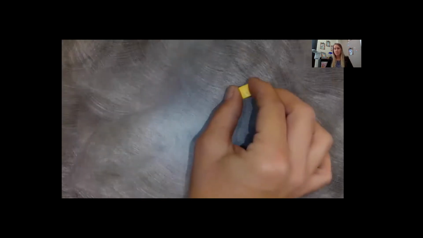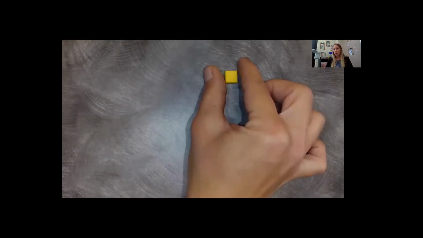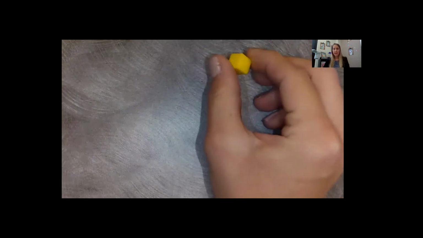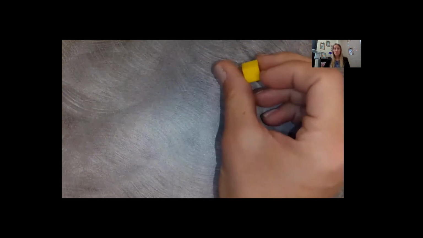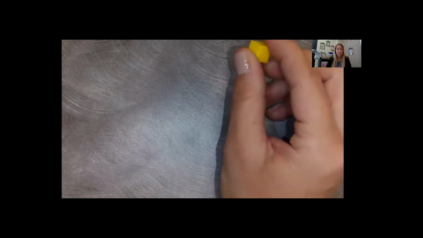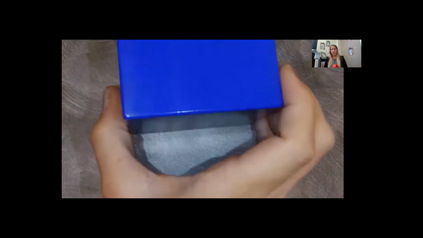Okay, let's begin. Does anybody recall the name of this solid figure? You're right, it's a cube. Another name for a cube is a rectangular prism. Some examples of rectangular prisms are tissue boxes, Ziploc baggie boxes. These right here are also examples of rectangular prisms.